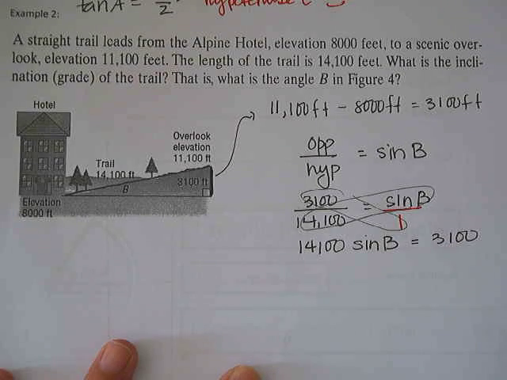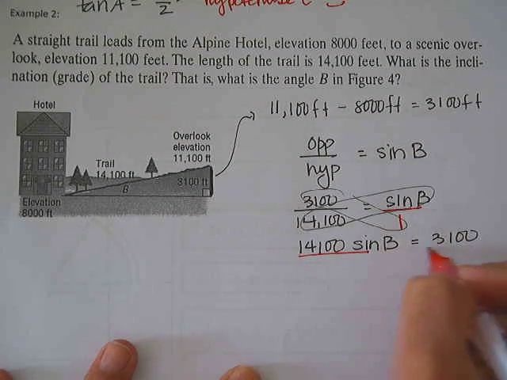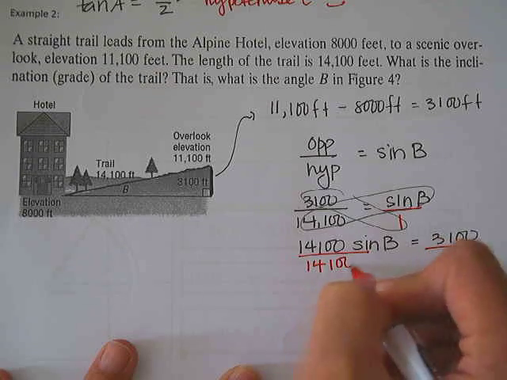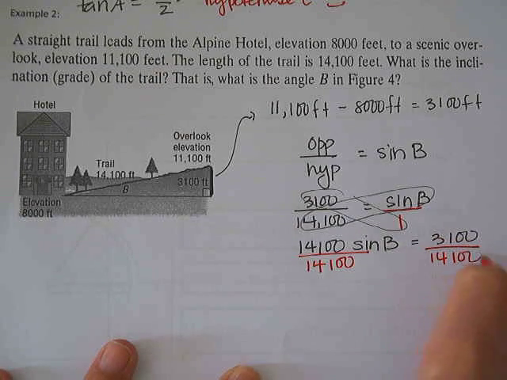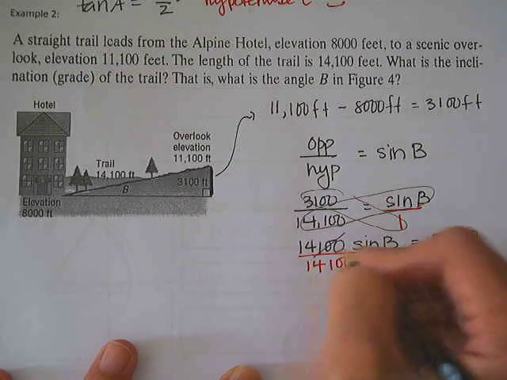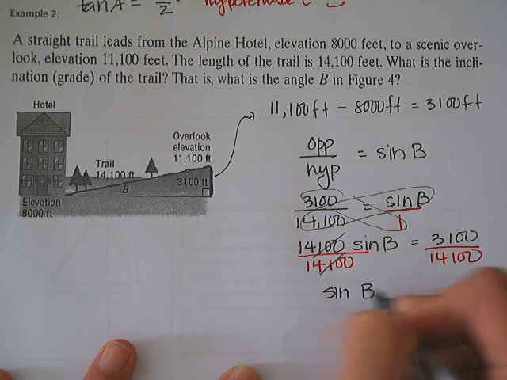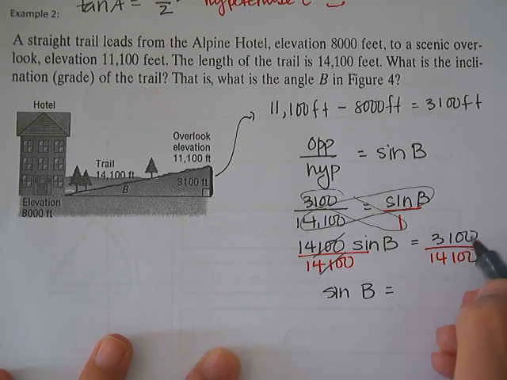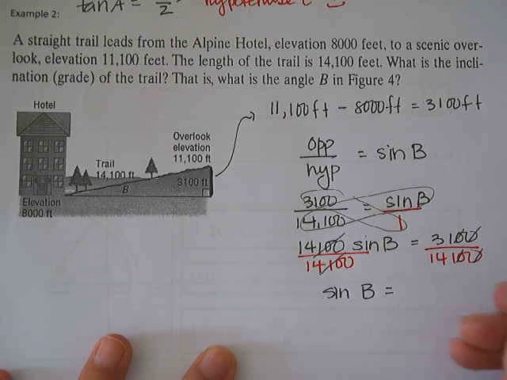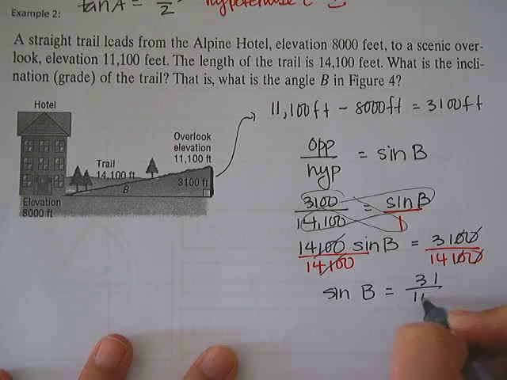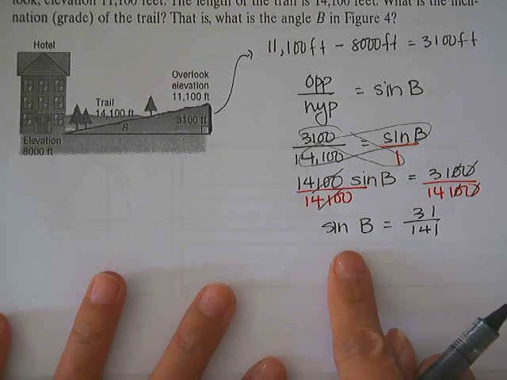I'm going to divide both sides by 14,100. So cross that out. We now have sine of angle B equals, looks like I can pretty much cancel those zeros, right? So 31 over 141. I'm looking for angle B.